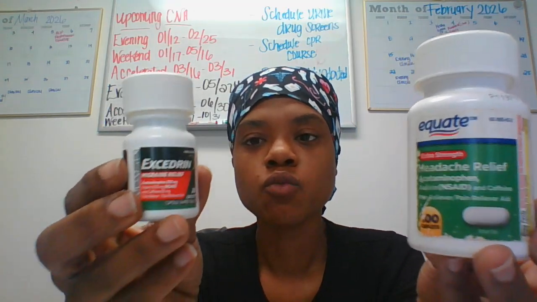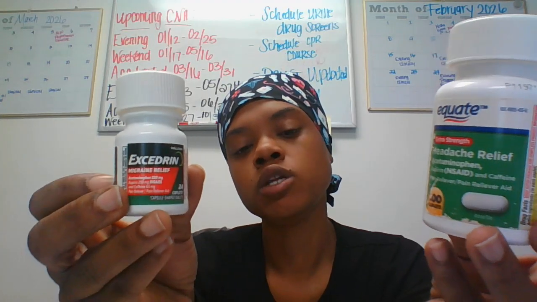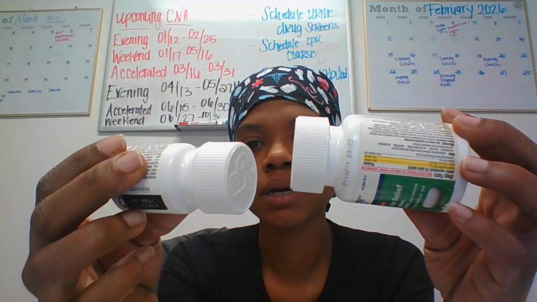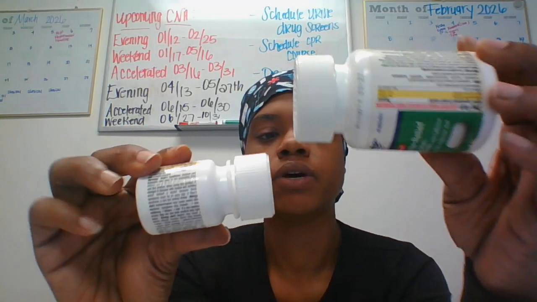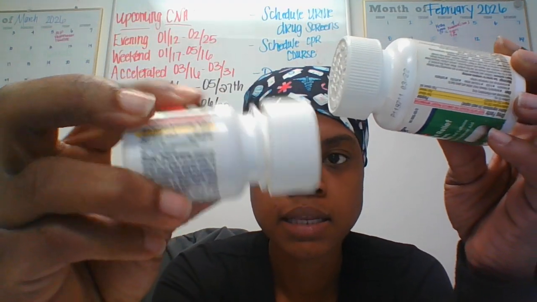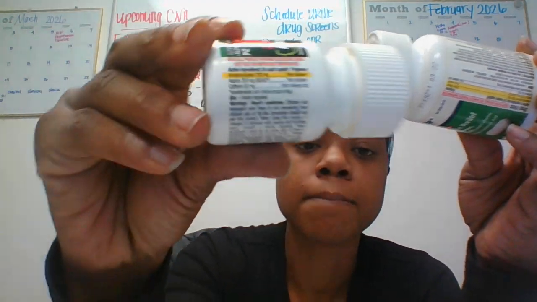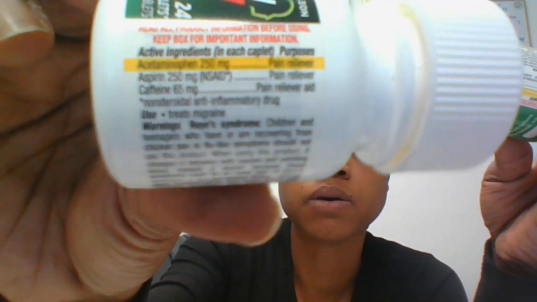If we do more investigation and we turn these bottles around and read the ingredients on there, I'm going to show you the ingredients first. So let's take a look at the Excedrin big name brand bottle here. Here are the ingredients.